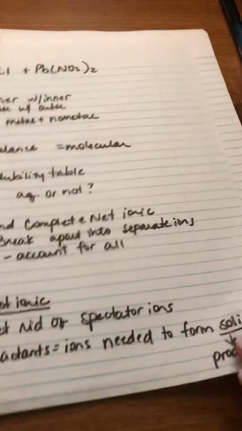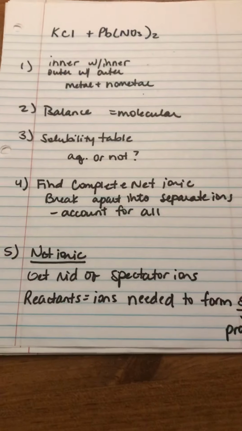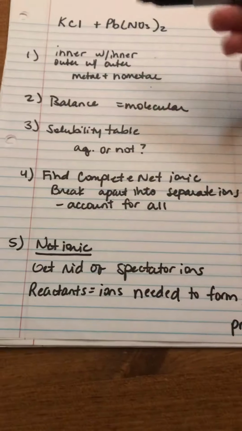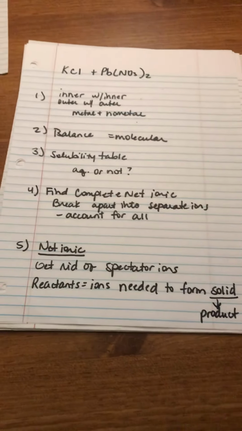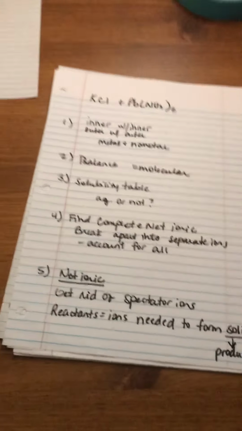So the first thing we're going to do is figure out how to get the complete and net ionic balanced equation. So we're going to work through an example step by step. And I've provided a list of steps for how to do pretty much any problem like this. This is just the example problem, and these are the steps. So if you want to pause the video right here and write those down so you'll have them, that would be great. Okay? Alright, so we're going to work through it.